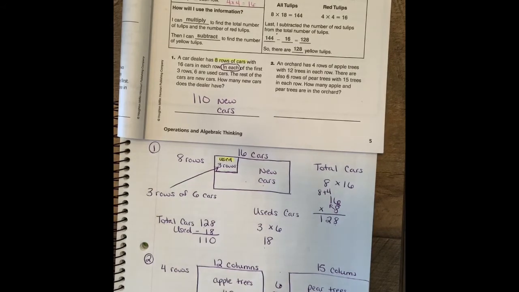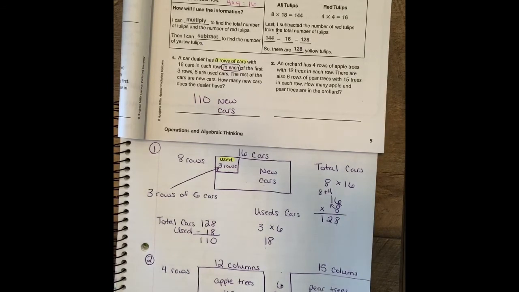I'm going to come over here and do the area model for this one as well. 6 times 15. Making sure you can still see me. We're going to break that 15 up. What are we going to break it into? What number bond? 10 plus 5, absolutely. 6, and then 10 plus 5. 6 times 10 is 60, and 6 times 5 is 30. 60 plus 30 is 90. So I have 90 pear trees, I have 48 apple trees.